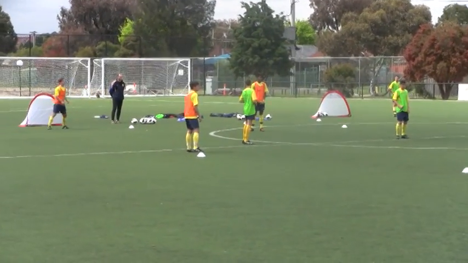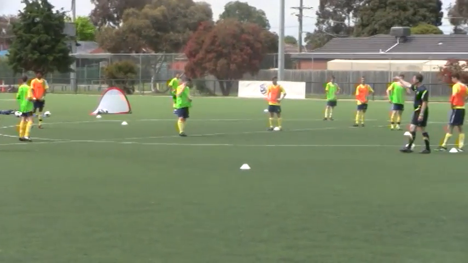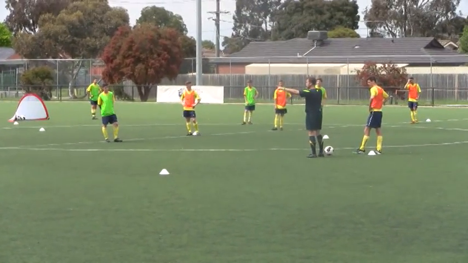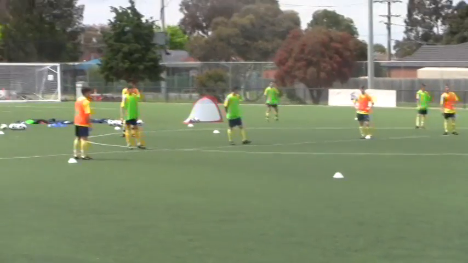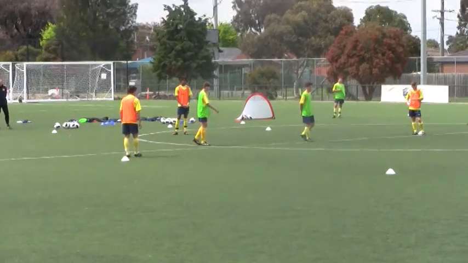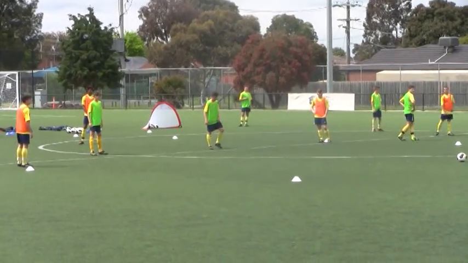Okay, so that's the shape I want to see. I want my 10 working in behind their midfield. I want my 6 and 8 just outside the shoulders of their midfield. Every time it gets to the end, that's the picture I want to see, whether it's you as a 10 or someone else. Okay, off you go.